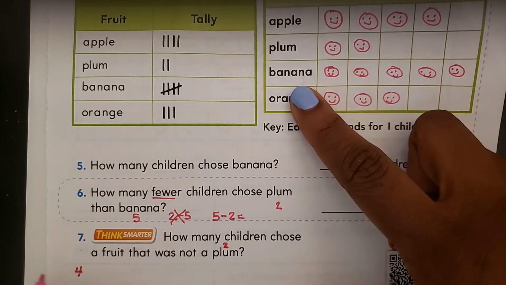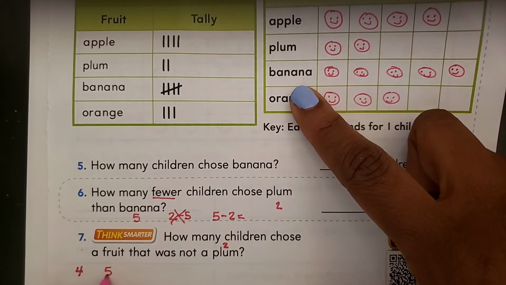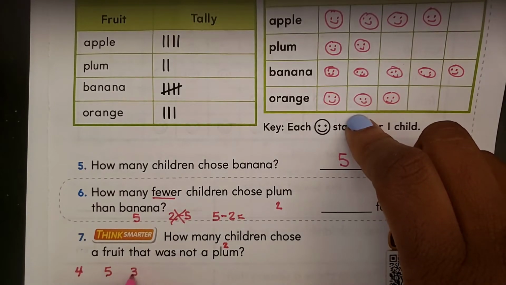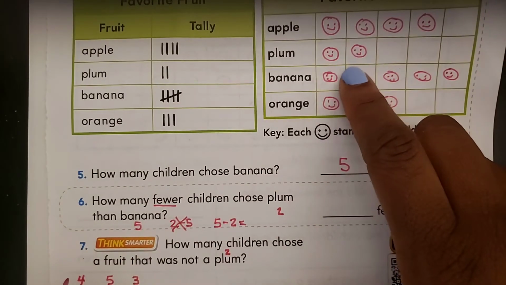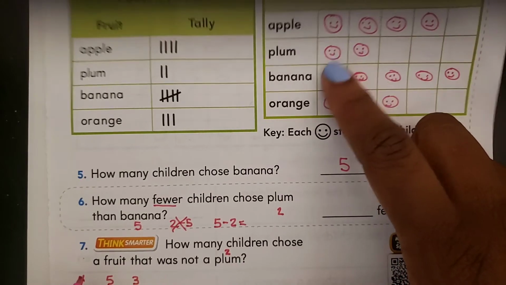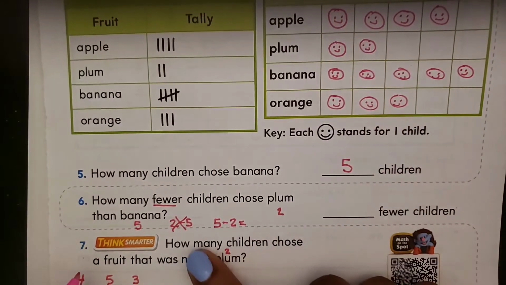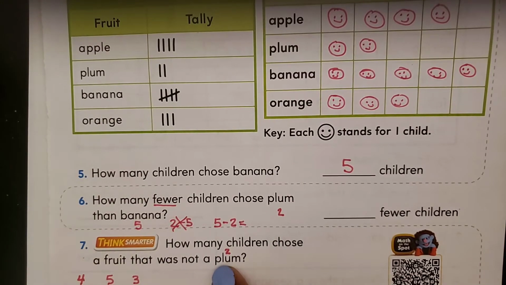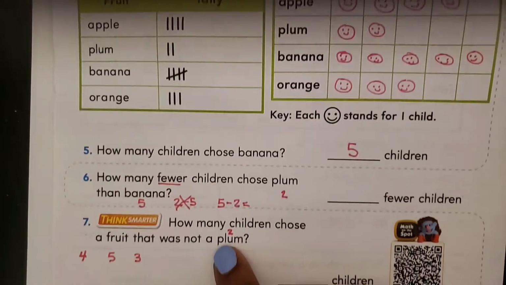We know 5 children chose bananas. And we know 3 children chose oranges. We can't write down the 2 for plums because those 2 children chose a plum. So it says, how many children chose a fruit that was not a plum? We had 4, 5, and 3. What do you think we need to do with those numbers now?